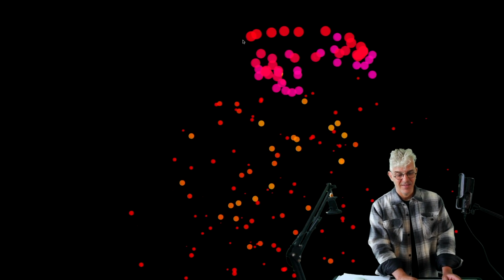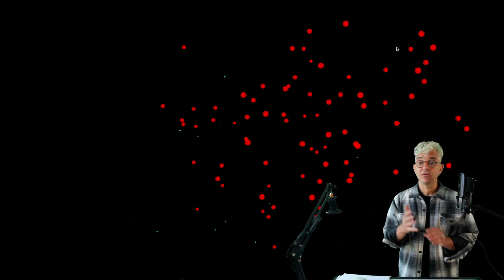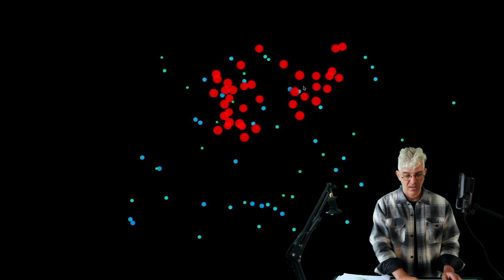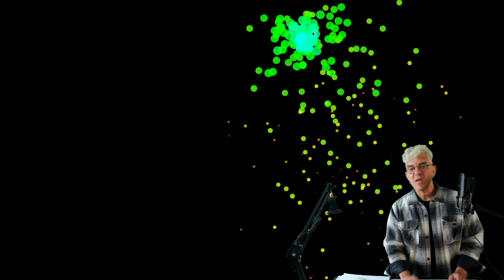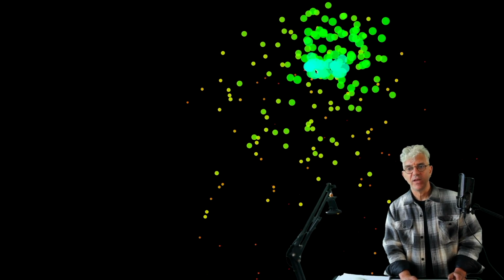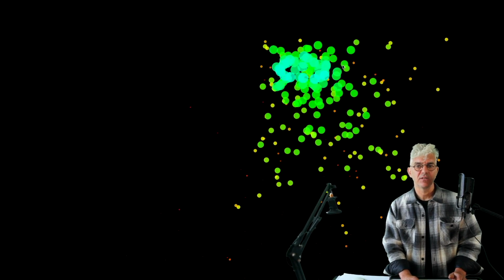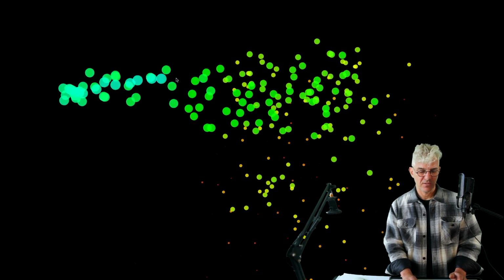So you can see all the particles are drifting towards 0, which is red. Red, orange, yellow, green, blue, indigo, violet. Hue of 0 is red. So as the particles get older, you can see they're moving through yellow into red, which is kind of beautiful. That's really nice.